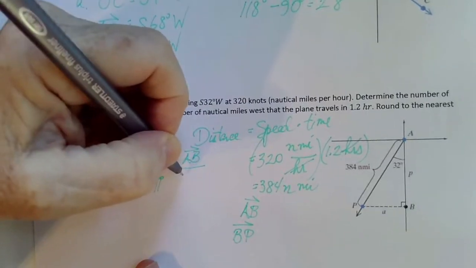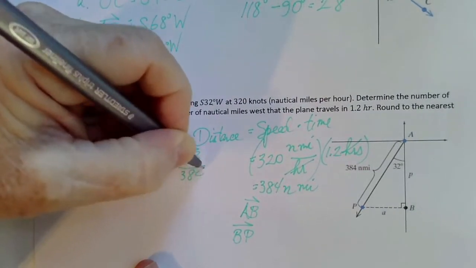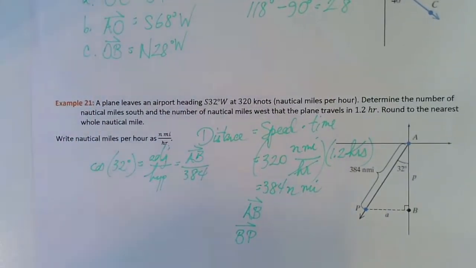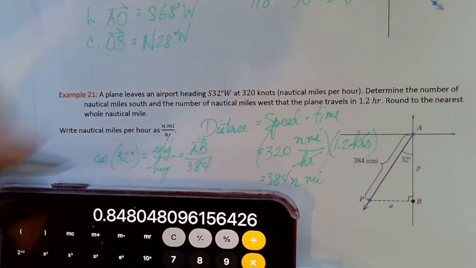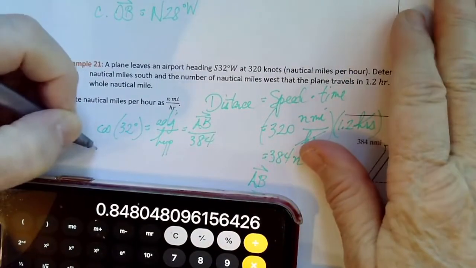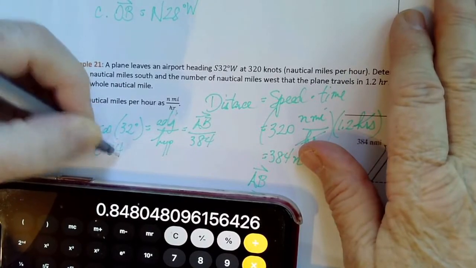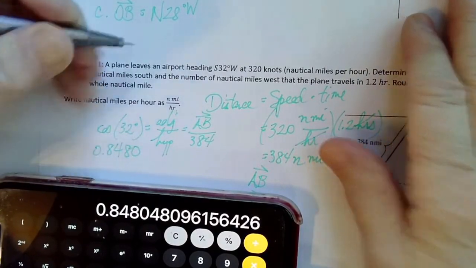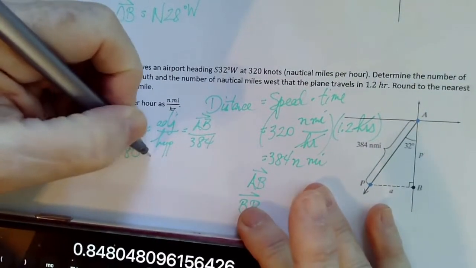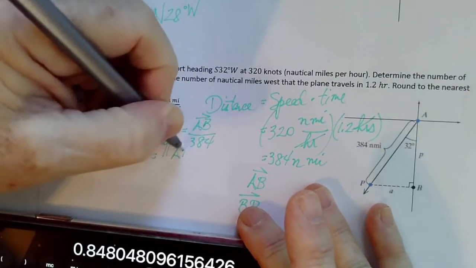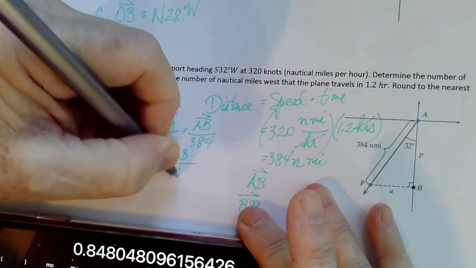Hypotenuse is 384. And let's see what the cosine of 32 degrees is. Cosine of 32 degrees is 0.8480. And that equals AB divided by 384.